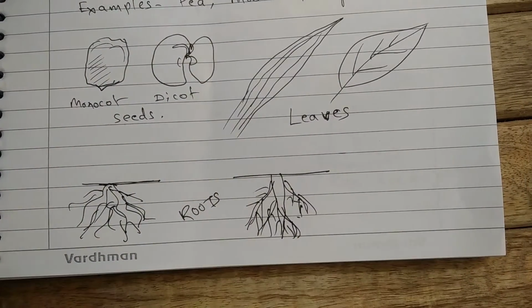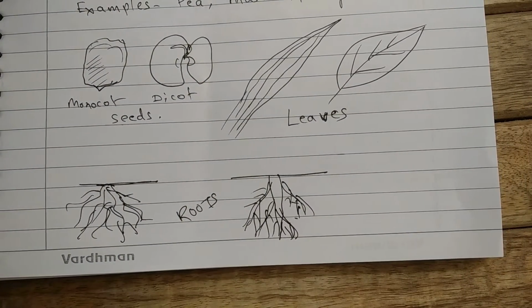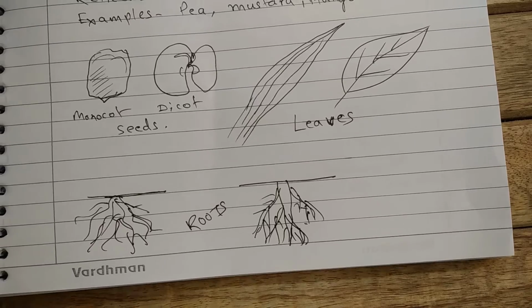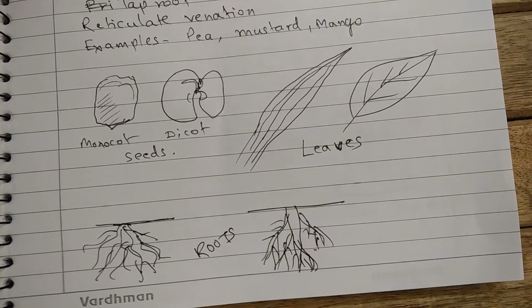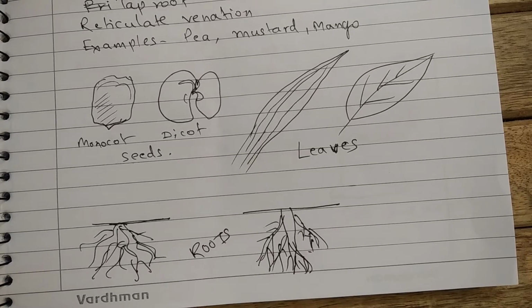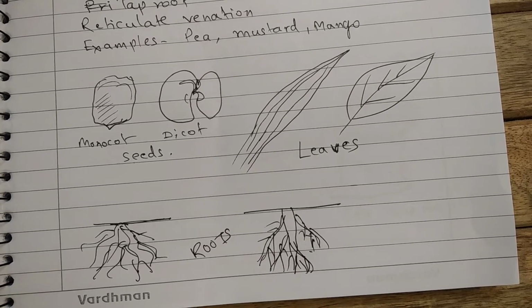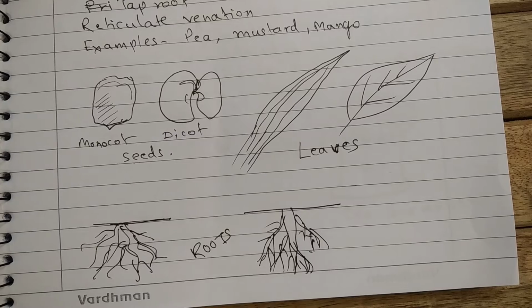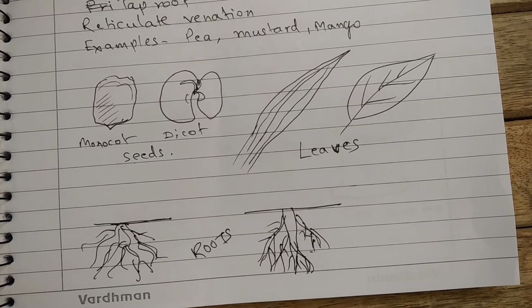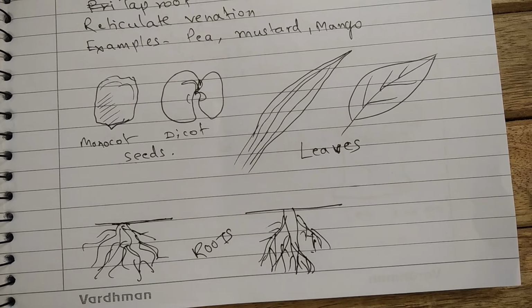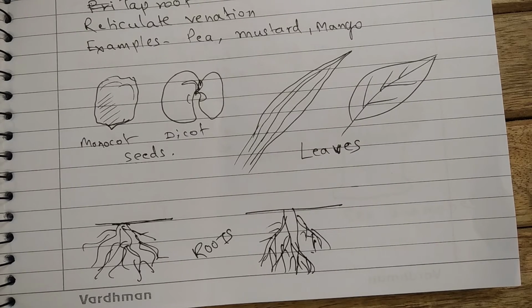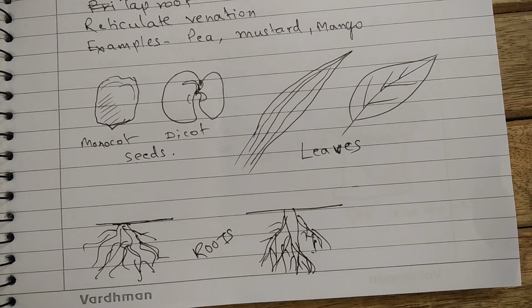Let us recapitulate. I talked about various divisions of the plant kingdom and key features of those divisions. I talked about Thallophyta, which are commonly called algae. Then I talked about bryophytes, the amphibians of the plant kingdom. Then Pteridophyta, Gymnosperm and Angiosperm.